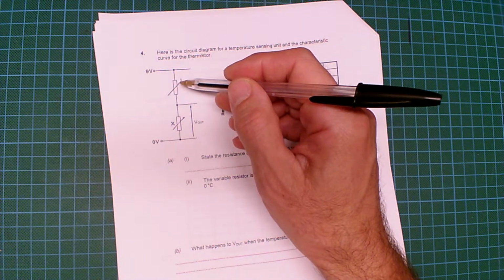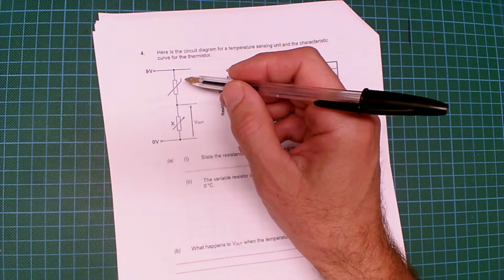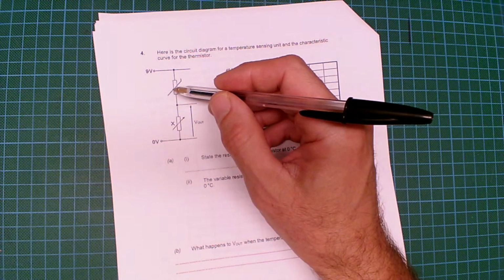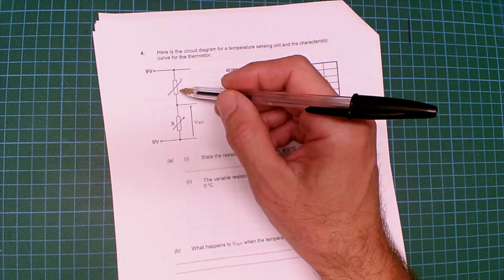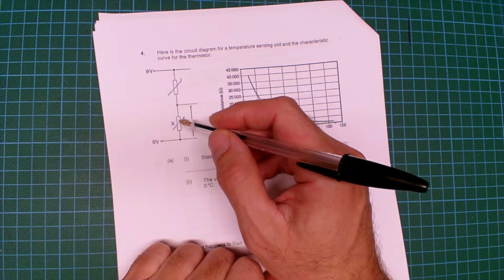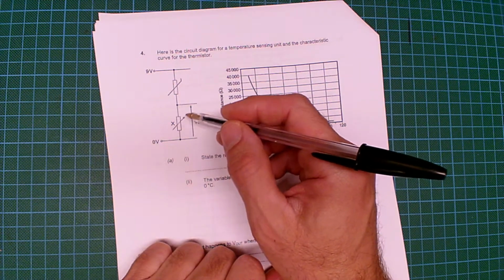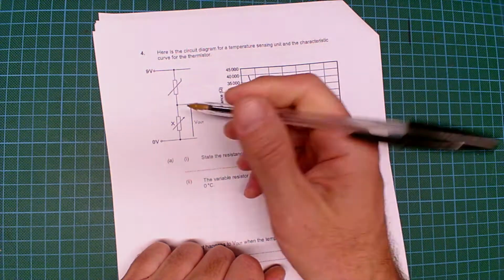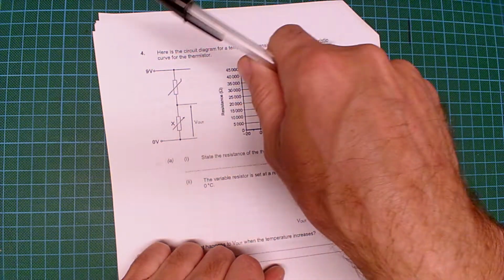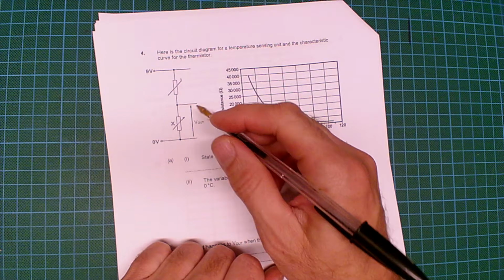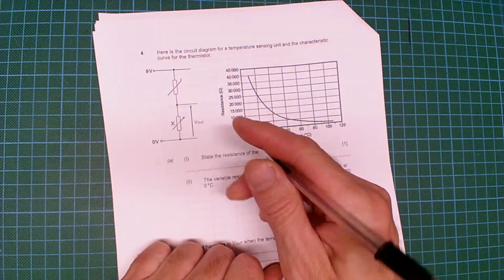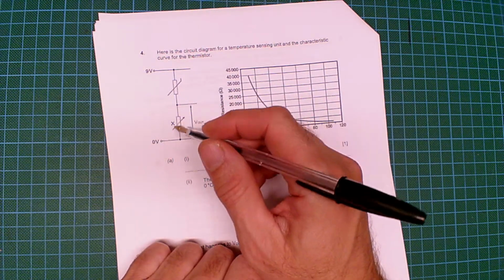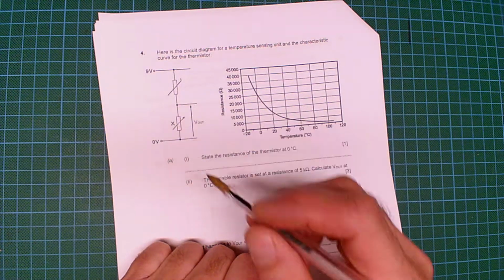This one is temperature dependent, and so it's a thermistor. So as temperature changes, its resistance changes. And this one is a variable resistor. So there's going to be a dial or a knob to turn. It doesn't have to be like that. It can be linear where you move something, but typically it's a dial. And it changes the resistance.